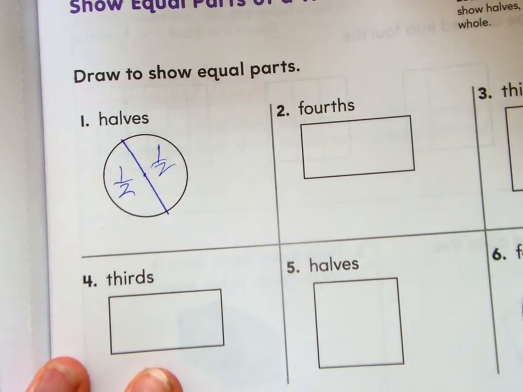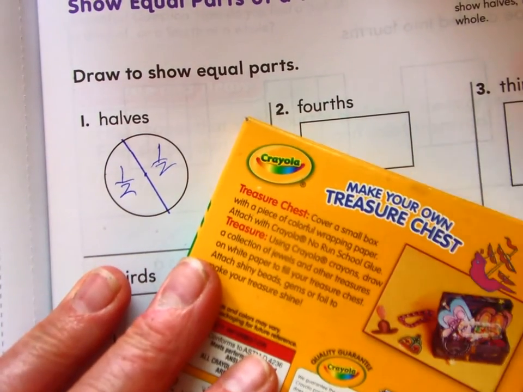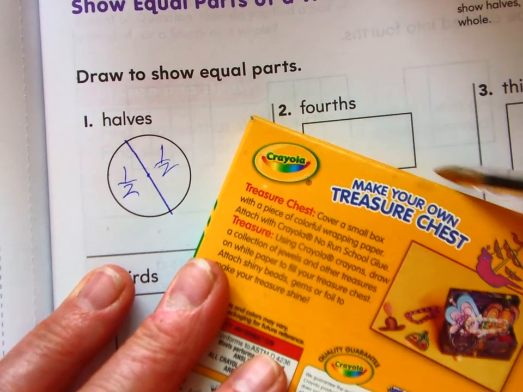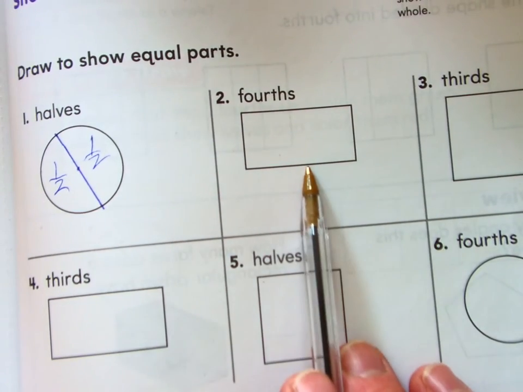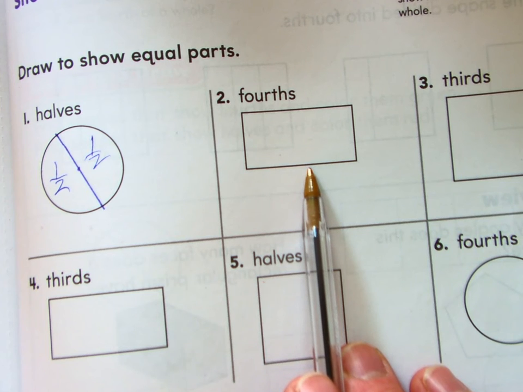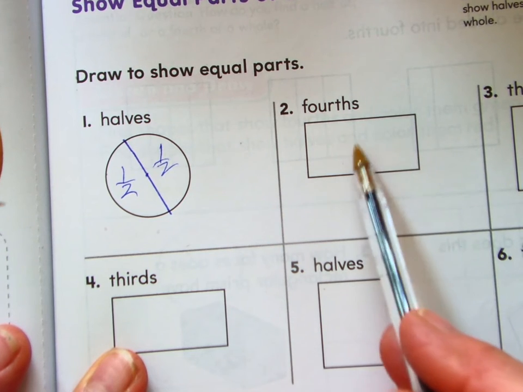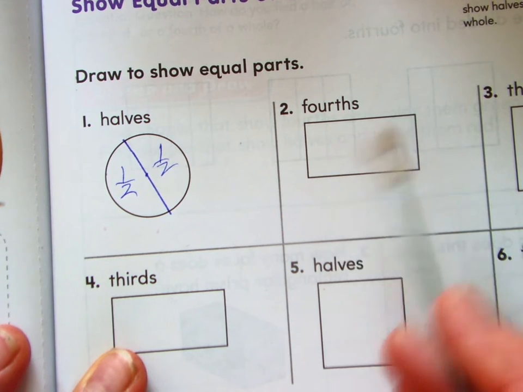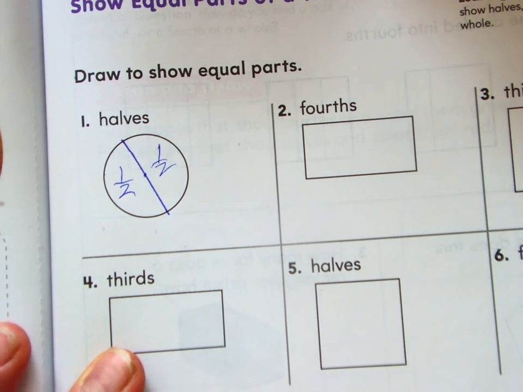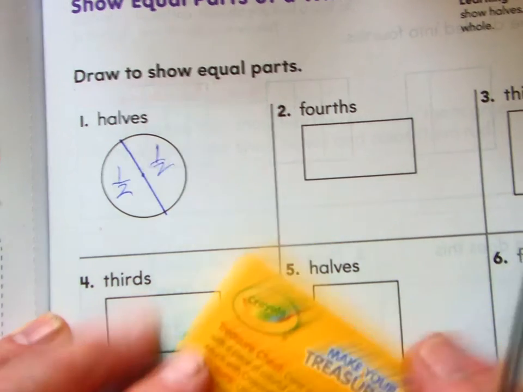Fourths. Now, can I go like this in the diagonals? Can I do the diagonals? No, because this is not a square. If it was a square, I could do that. If I go like that, I'm going to have these fat, thin triangles and these big triangles. They're not the same. So fourths I can do it this way.